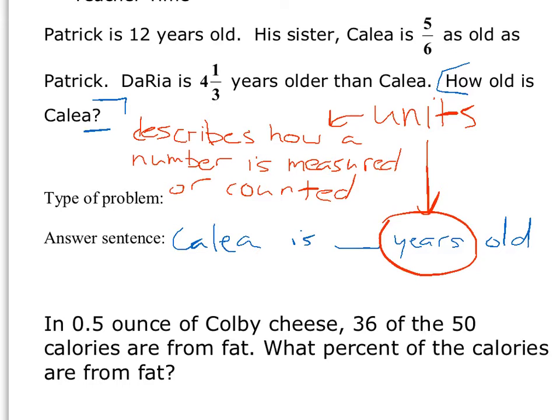Units are very, very, very important, especially when we're talking about real-world situations and real-world problems, because Herbie may say, hey, Mr. Boots, how far is it to the gas station? And I could say 10. 10 what? I mean, it could be 10 feet. And she'd be like, all right, I got plenty of gas to make it 10 feet. It could be 10 blocks. She may have enough gas to make it 10 blocks. Or I could say 10 miles.